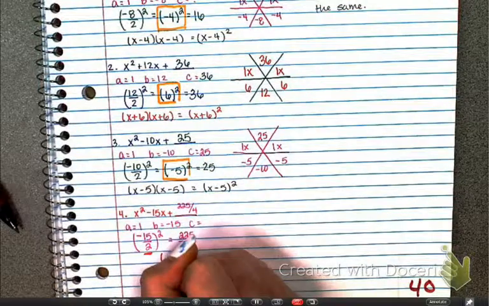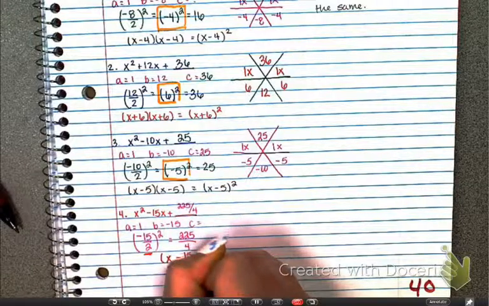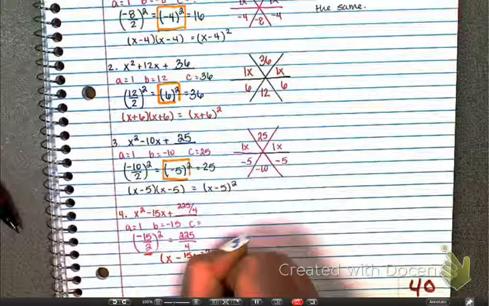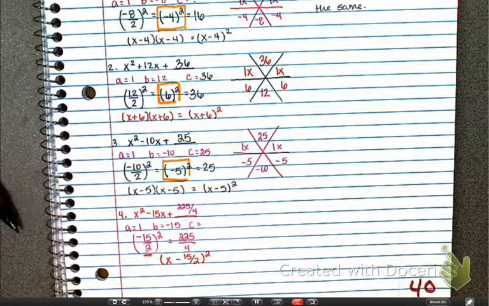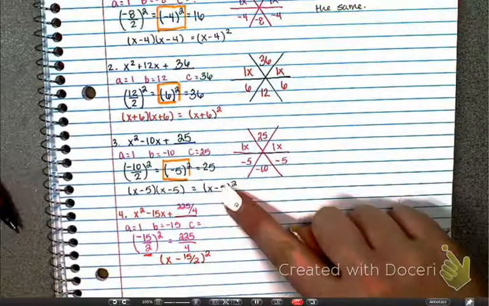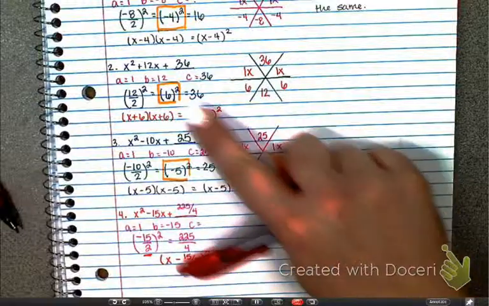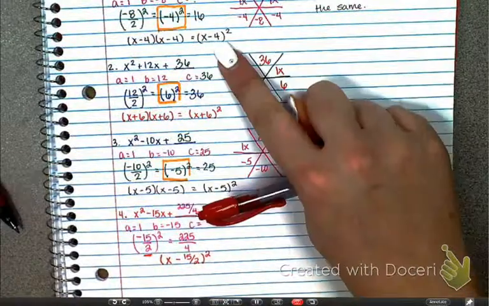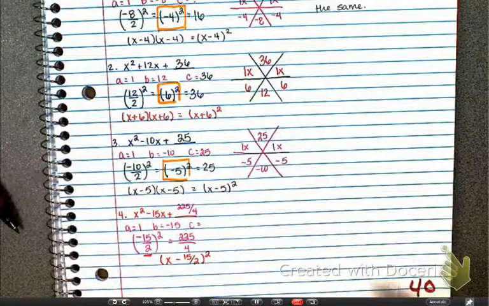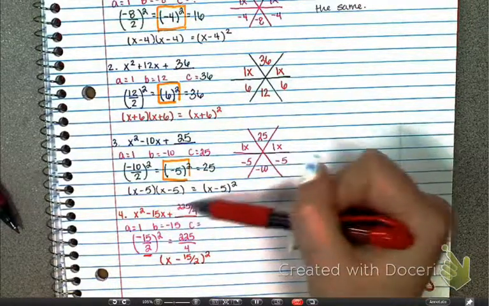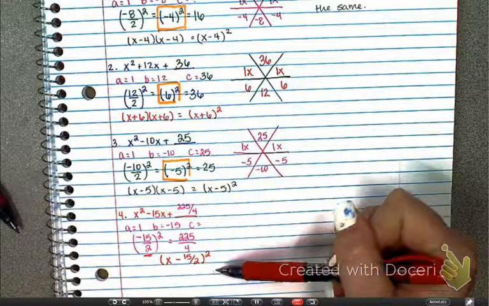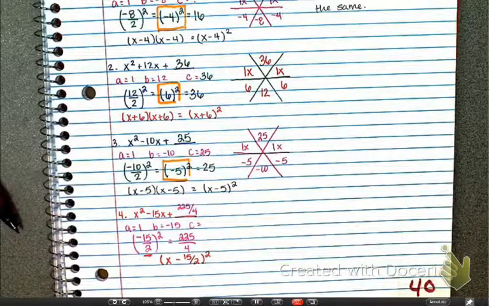So x minus 15 over 2 squared will be how I write it in factored form. Every single time, right? So we can go straight to filling in our C and then writing it in factored form without actually factoring.